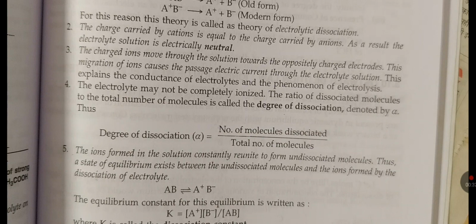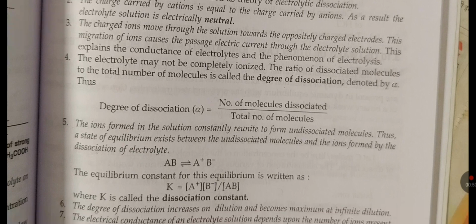The equilibrium constant for this equilibrium is written as K = [A+][B-] / [AB], which is the concentration of A+ and B- divided by the concentration of AB, where K is called the dissociation constant.